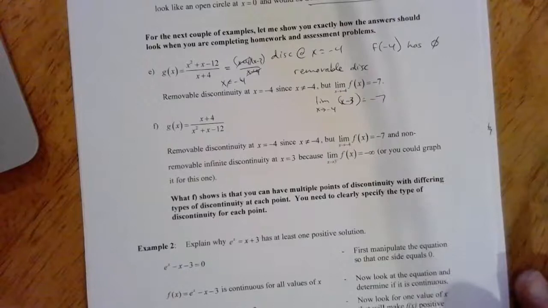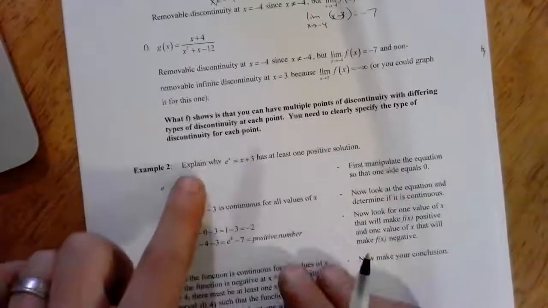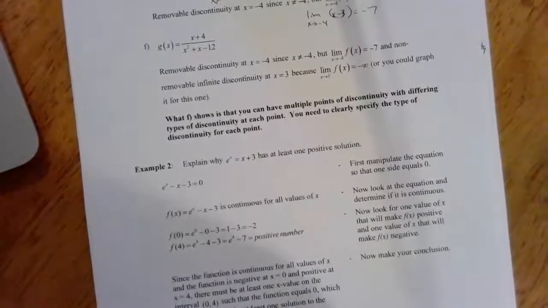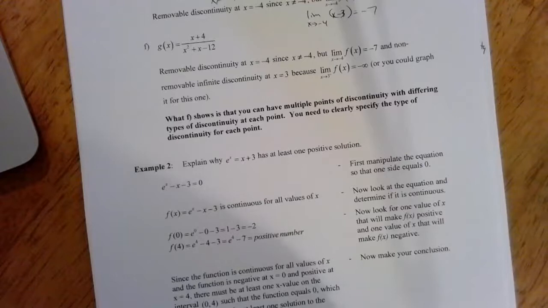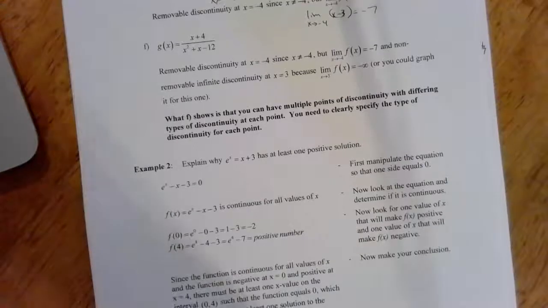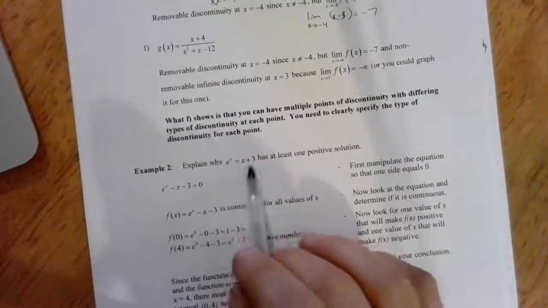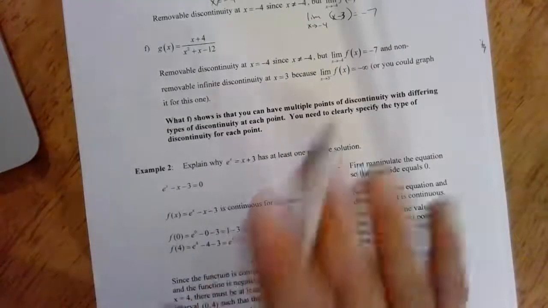So, where can we use this? What types of problems? Here would be an example of one where we could use this. Explain why e to the x equals x plus 3 has at least one positive solution. So one way to do this: it doesn't say find the answer, it just says prove the answer.